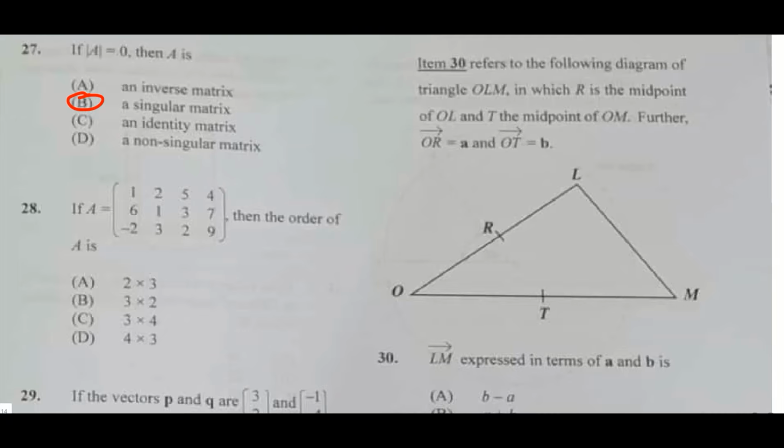Item 30 refers to the following diagram of triangle OLM, in which R is the midpoint of OL and T is the midpoint of OM. So let us check that. R is the midpoint of OL and T is the midpoint of OM. Okay, good. So we have that in. Now it says further OR is A, so we could write that in, and OT is B.